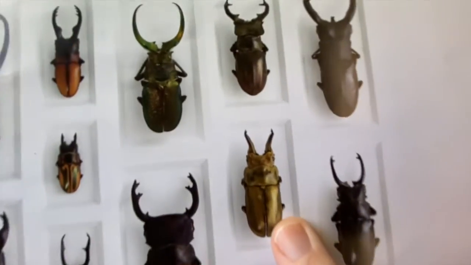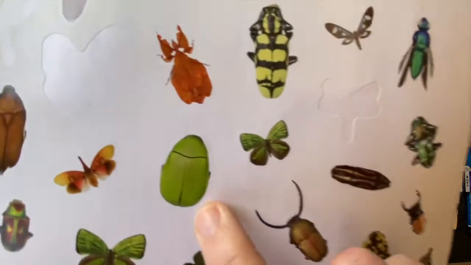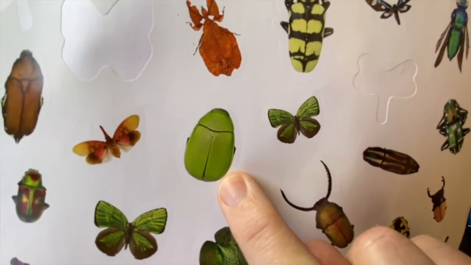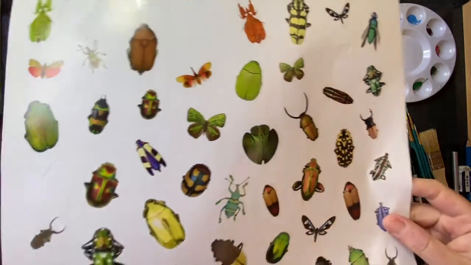You got to get a little creative with your colors and interpret the colors a little bit differently. Even if you choose a beetle like this, you're not just going to use green and be done. What other colors can you add to this to make it more interesting and add some depth?